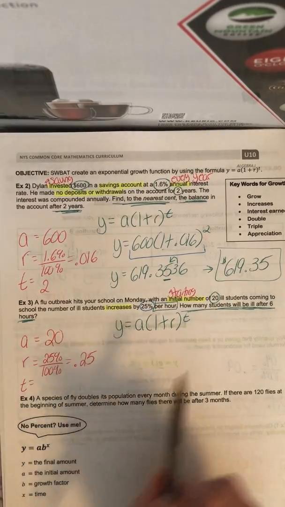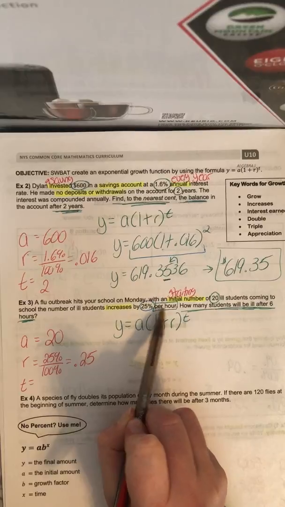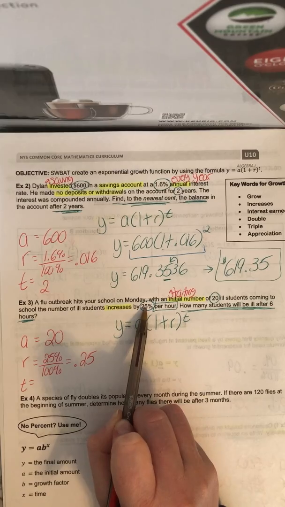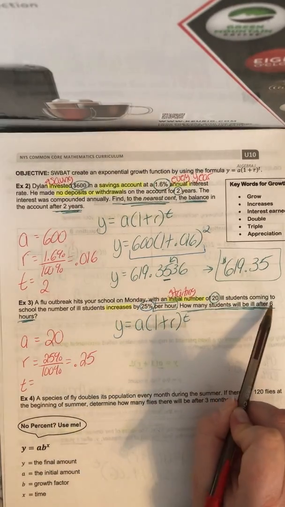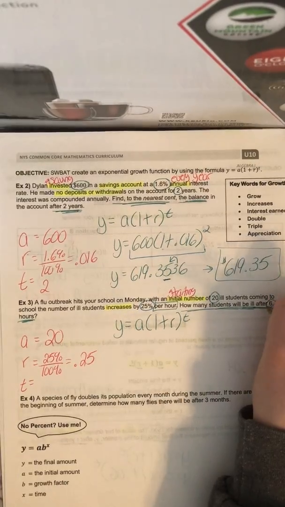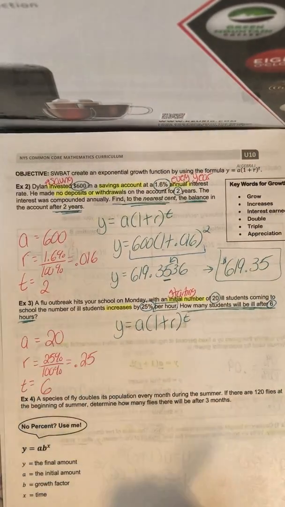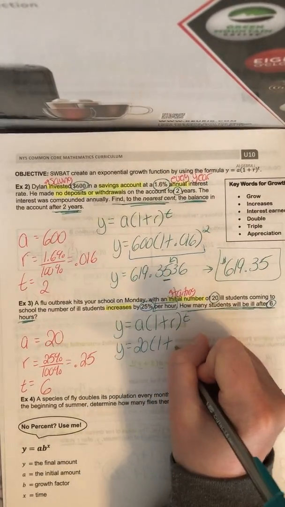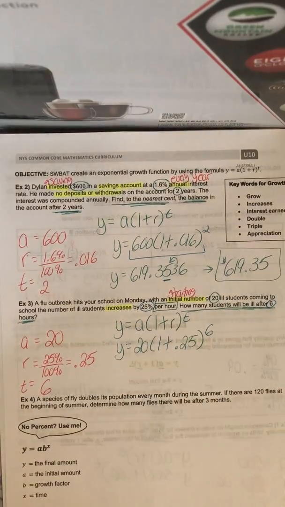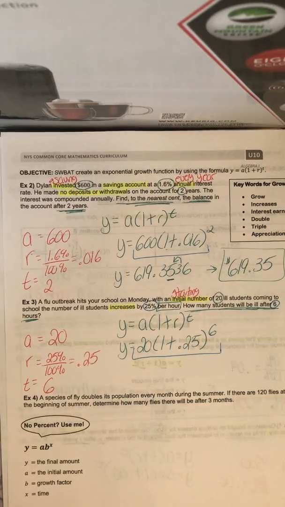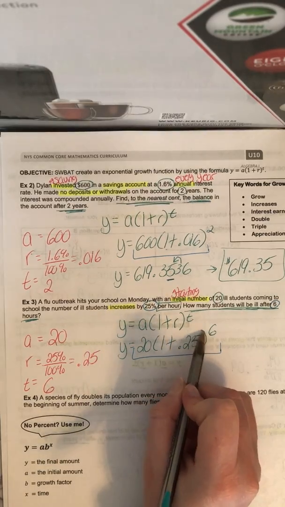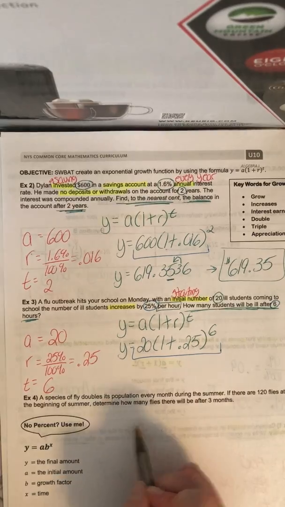And then T, it says that it's increasing per hour. So every hour, this is going to go up. So I want to know what's going to happen after not every hour, but after 6 hours. That was important. So I know 6 will be my time. And then I go back and plug in. So I have 20 times 1 plus 0.25 to the 6. And then again, I can just type this whole thing in to my calculator at one time. So you could just do 20 parenthesis 1 plus 0.25, close the parenthesis to the 6 and press enter.